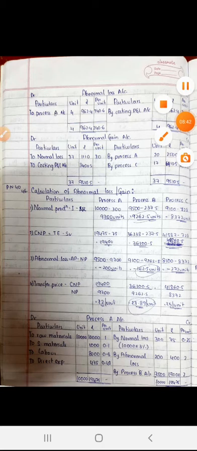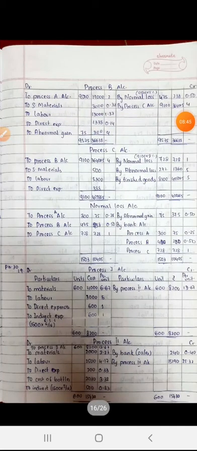Next, we'll see page number 30 and question number 19. See, section C, under the section C, first problem. A particular brand of phenyl passed through three processes during the week ended 15th January 2000. 600 gross bottles were produced.